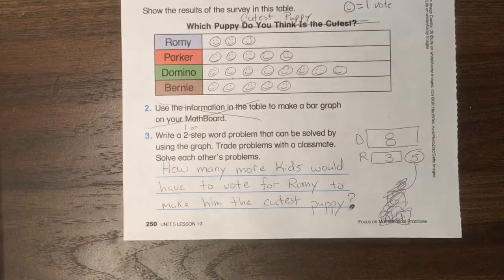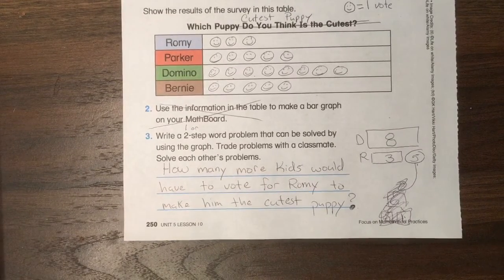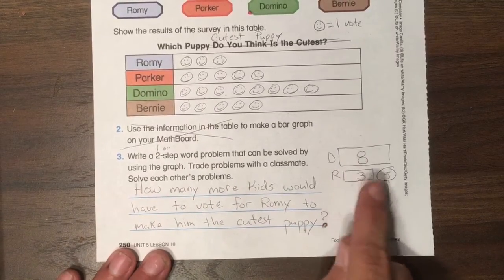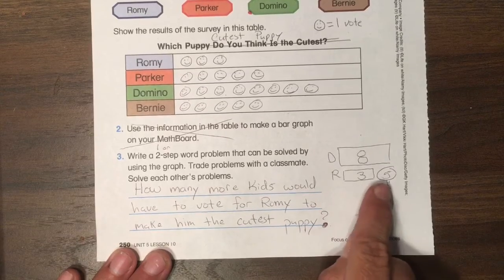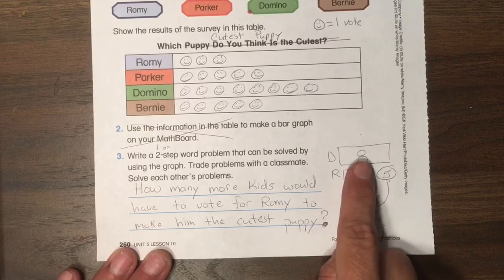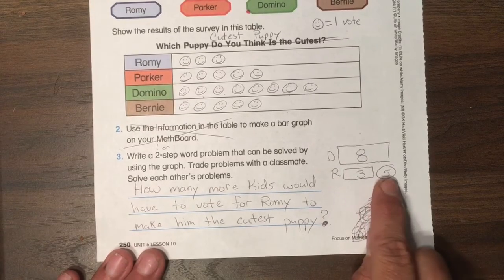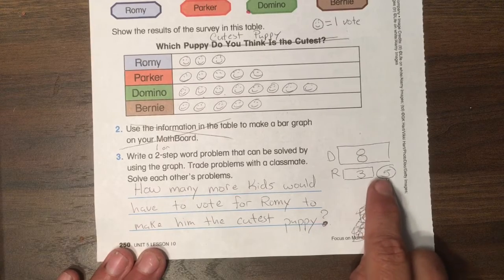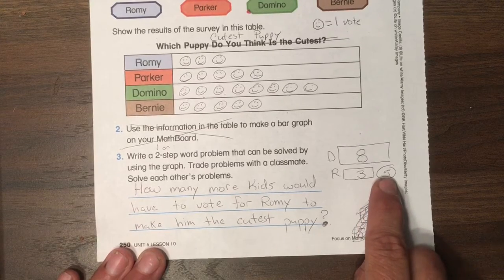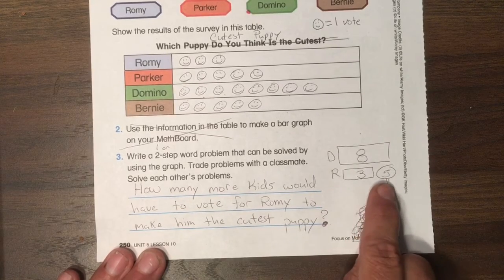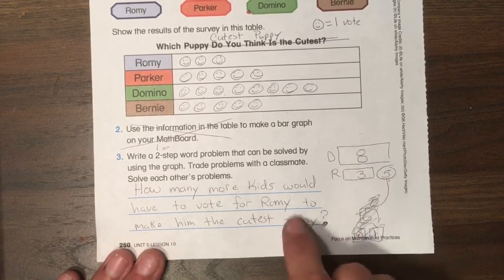How many more kids would have to vote for Romy to make him the cutest puppy? So you're kind of comparing, so you could set that up and you would say, okay, the difference between Domino and Romy, 8 and 3, is 5, but in order for Romy to get cutest, I'd have to bump that 5 up 1, because it would have to go 1 past 8, which is 9. So we would say the actual answer, this one would be 6.